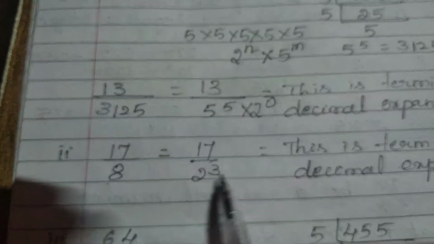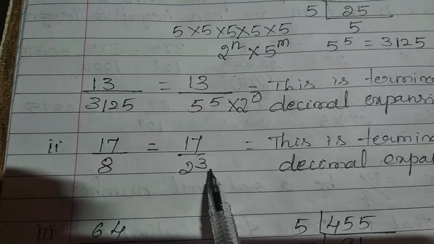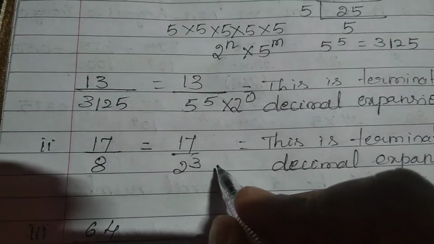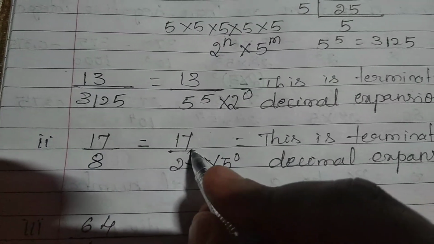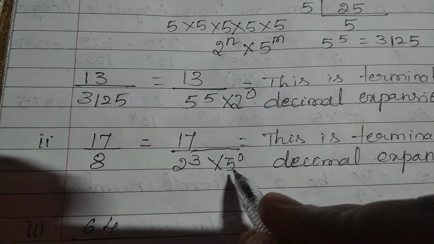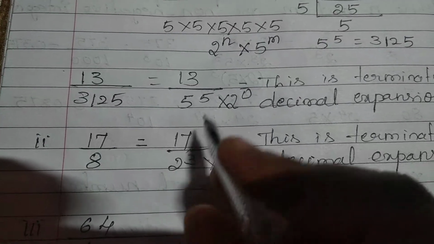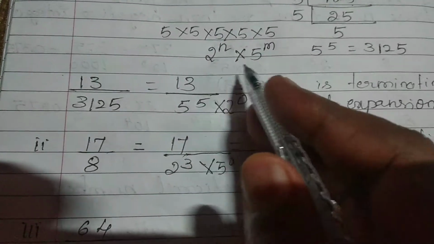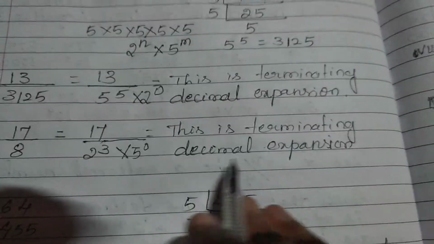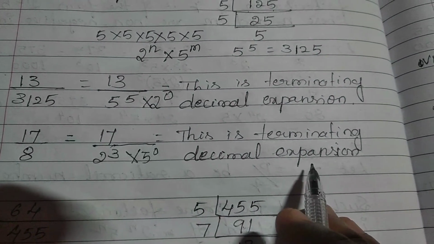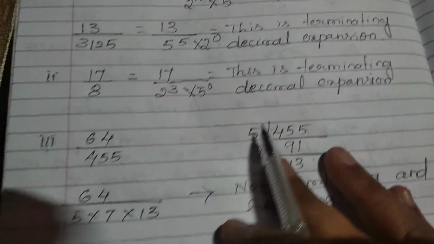Got it? Okay, so we go to the second problem, 17 divided by 8. You know that 8 can be written as 2 to the power of 3. Here also you can write it into 5 to the power of 0, and 5 to the power of 0 means 1. So we can express it in the form of 2 to the power of n into 5 to the power of m. So this is also a terminating decimal expansion.